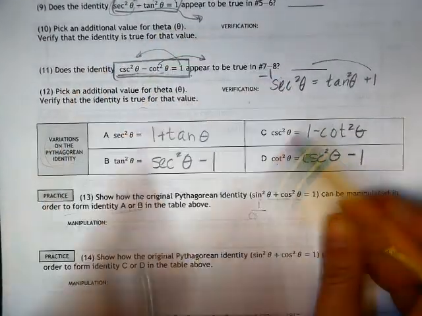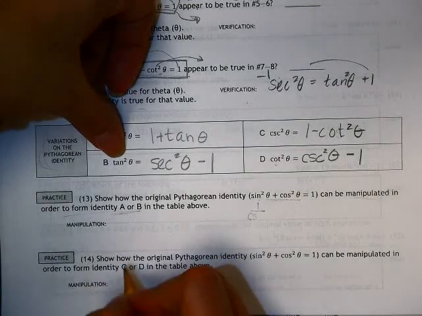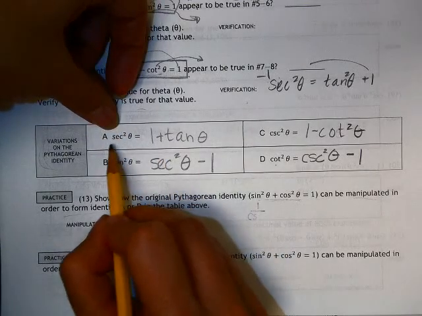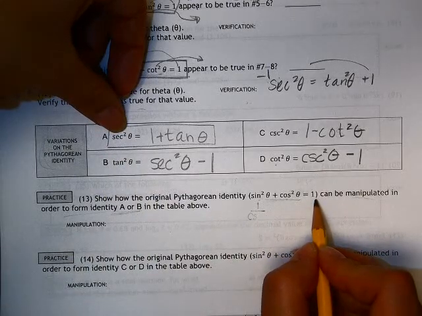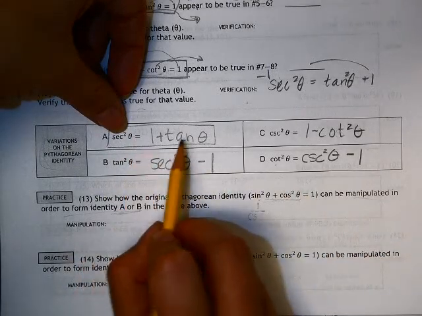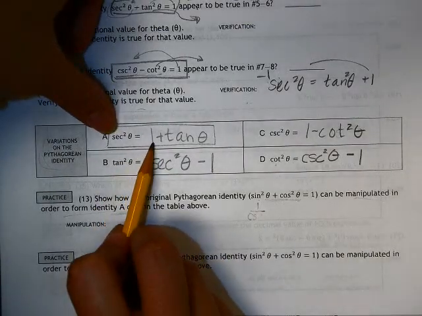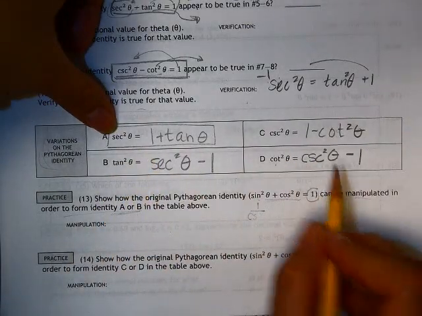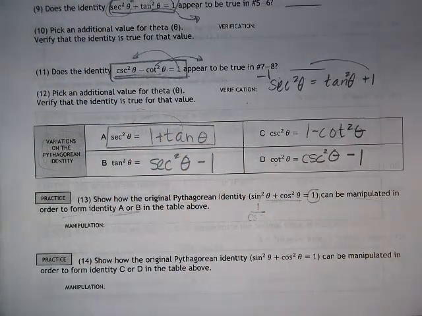Actually, let's look at A or B. So let's look at changing them into this one here. Let's do this. So first of all, what I would want to do is say, I want to get 1 all by itself. And so I want to go ahead and move. Actually, hold on a second.